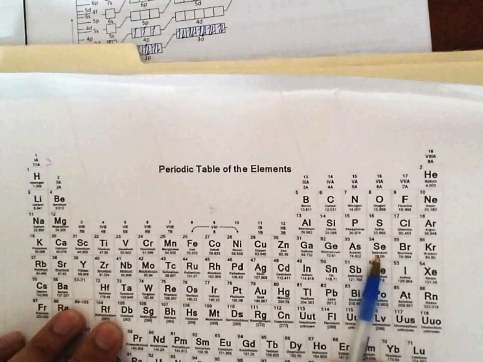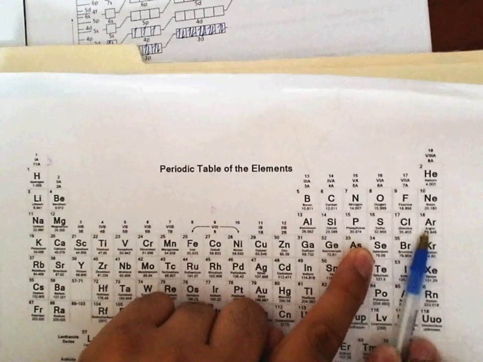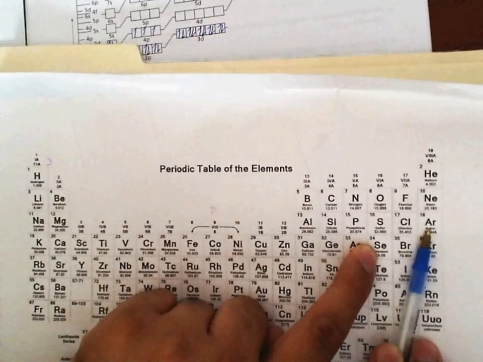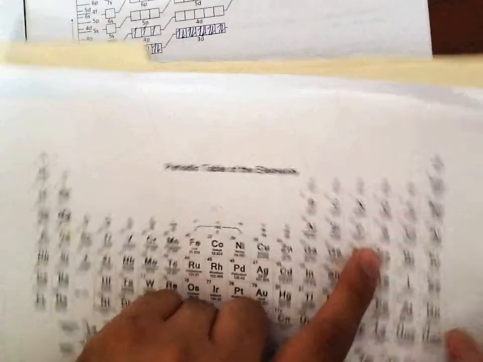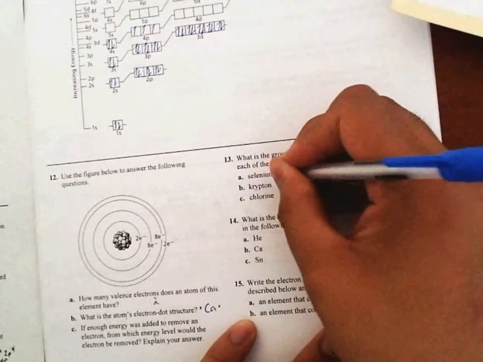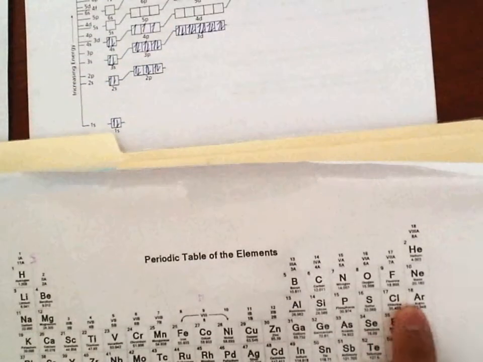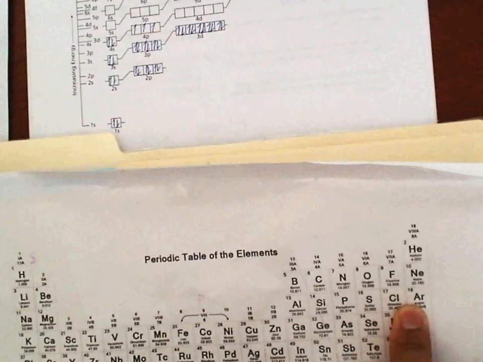Okay, in noble gas notation you have to go to the noble gas before the element. So the noble gas before the element is arsenic. I will put arsenic in brackets. By putting arsenic in brackets, I'm stating everything up to arsenic holds true.